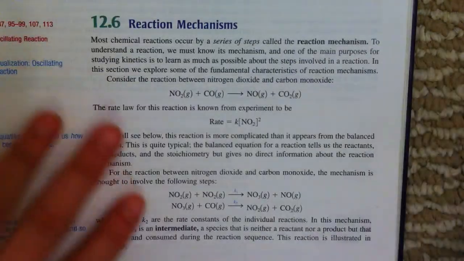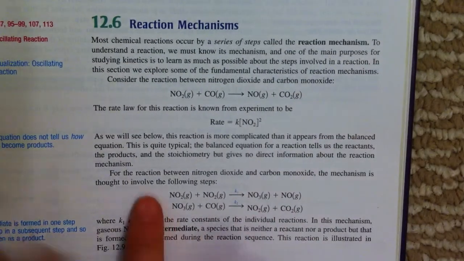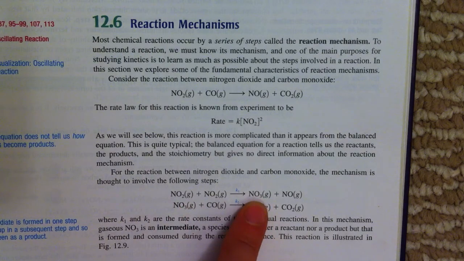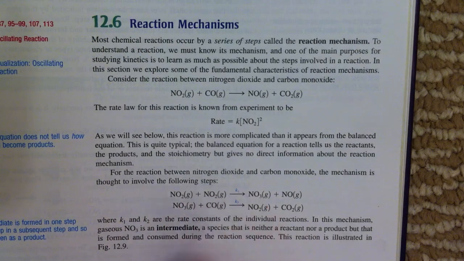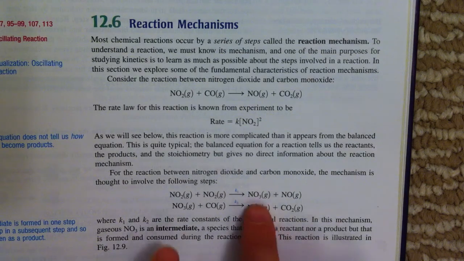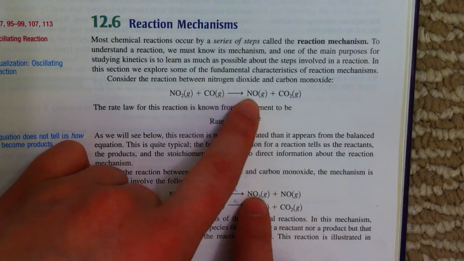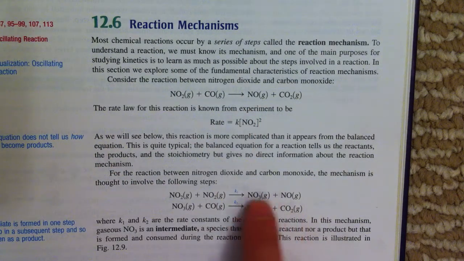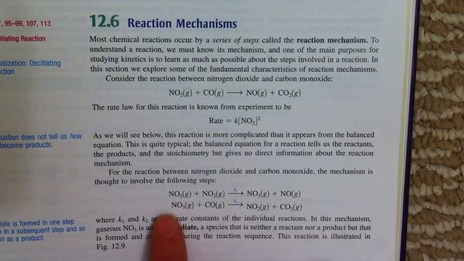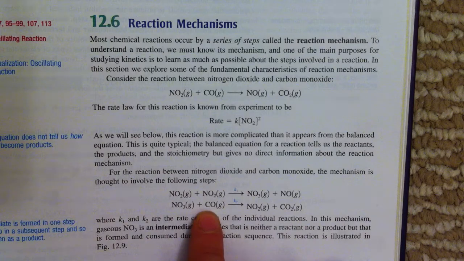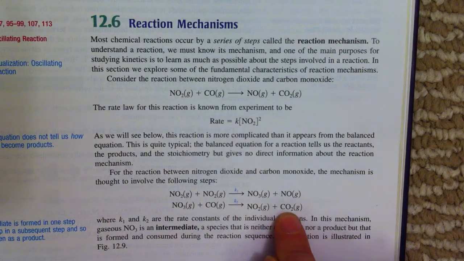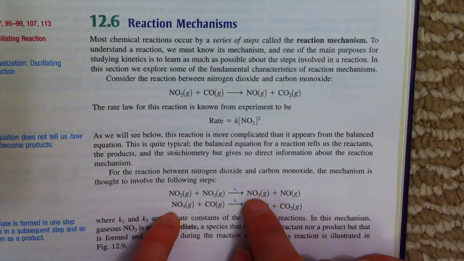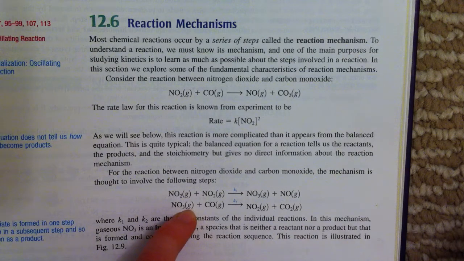Okay, so let's look. They have a proposed mechanism right here. Two NOs have to first hit each other and form the NO3, which is what we're going to call an intermediate. We know it's an intermediate because it's not in the overall equation. The NO is, so the NO is not an intermediate, but NO3 is an intermediate. And then the second step would be NO3 combines with CO to make the final products. Okay, notice that the intermediate goes away. It's no longer there because it's on both sides.